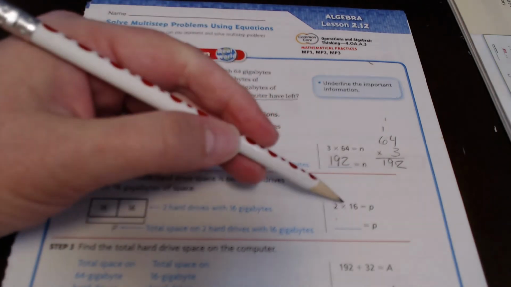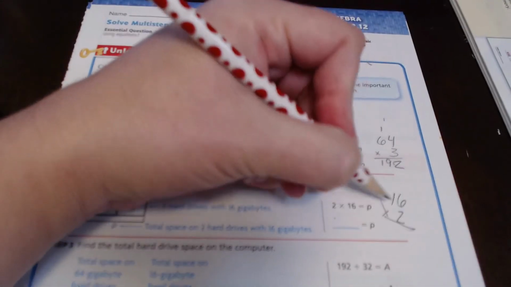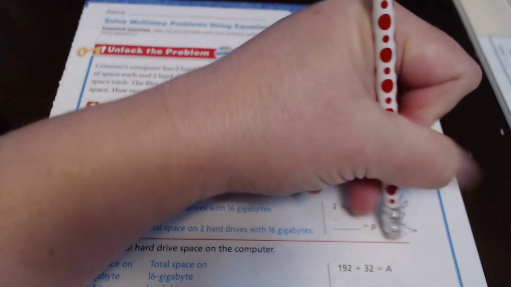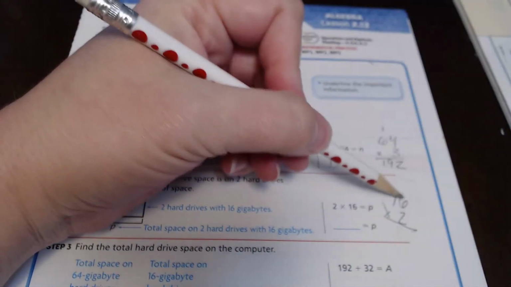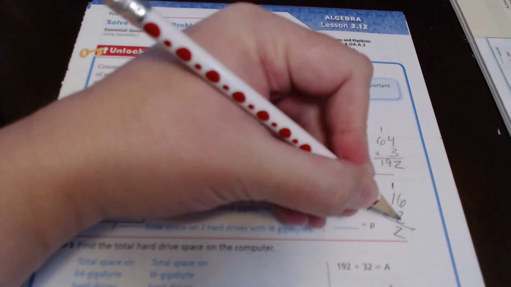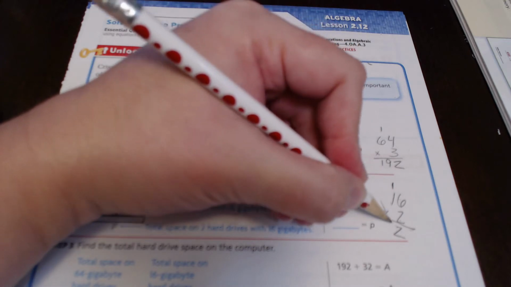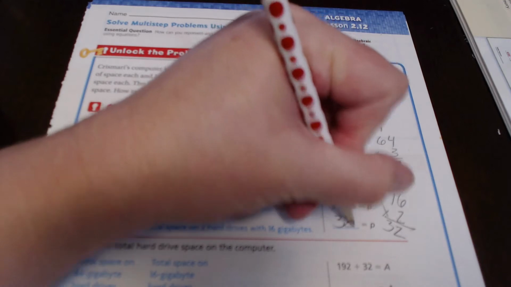So 16 times 2. 6 times 2 is 12. I'm sorry, it's not 8, that would be adding. Whoops. Hope you haven't made that mistake. Regroup. 2 times 1 is 2, plus 1 is 3. That means that the P stands for 32 gigabytes.